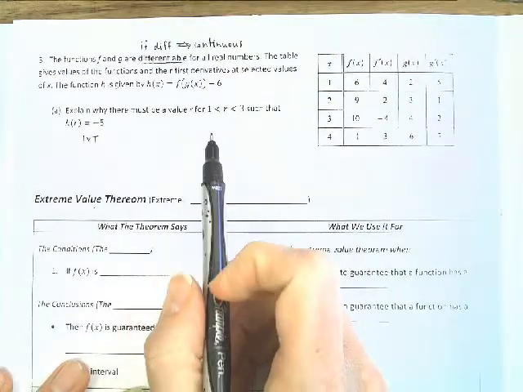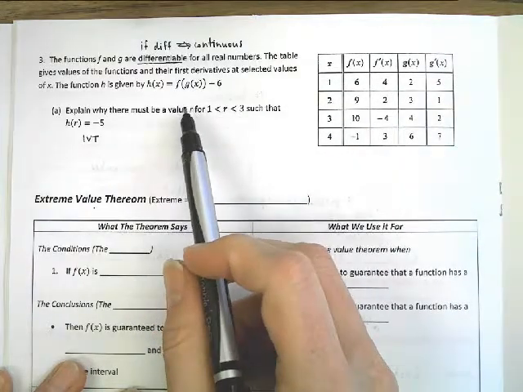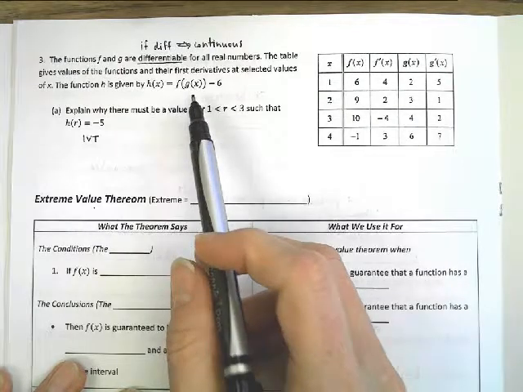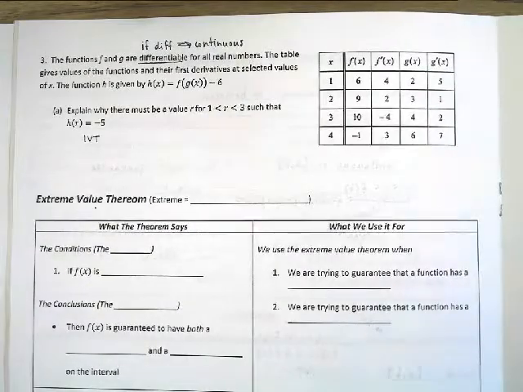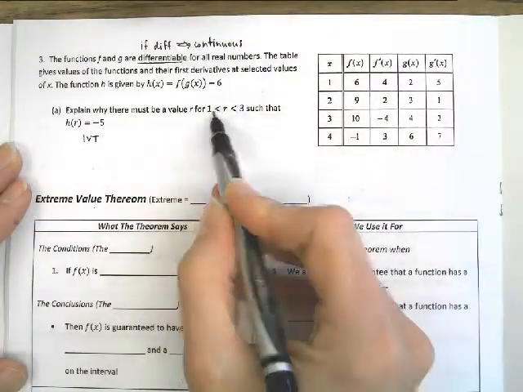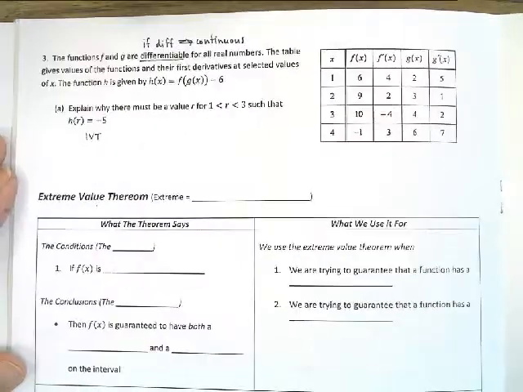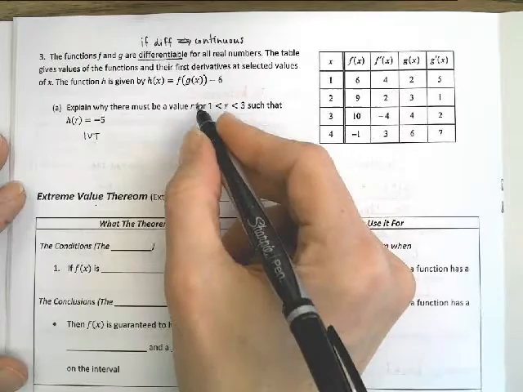So since f and g are continuous and h is just a composition of those functions, I know that h is going to be continuous as well. So I've met that first criteria. Now I have to find the values h of 1 and h of 3, so I can check that this value actually falls in between. So we're going to use our table to do that.